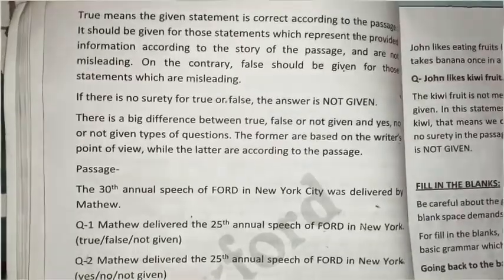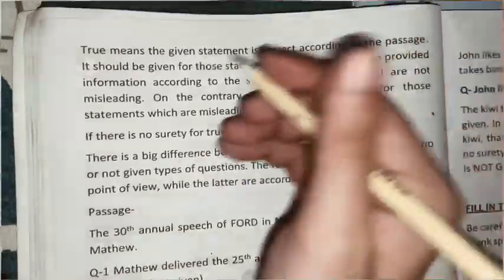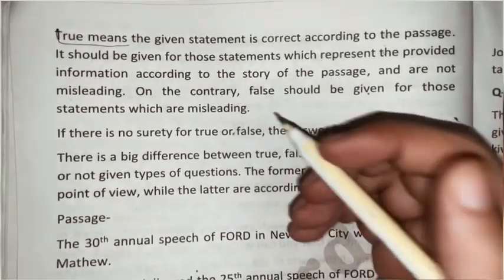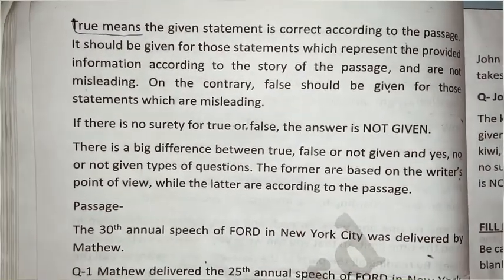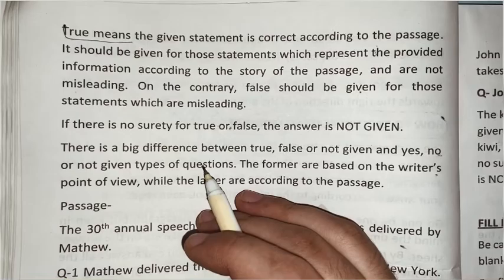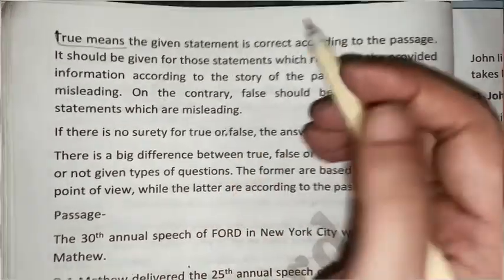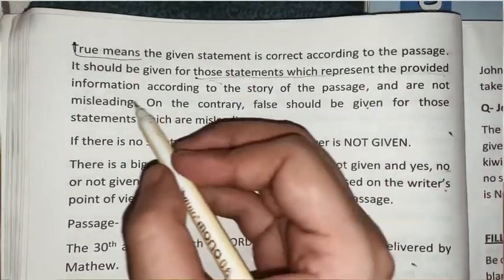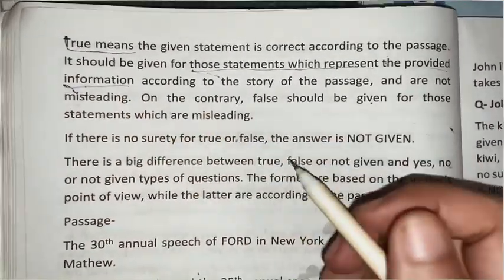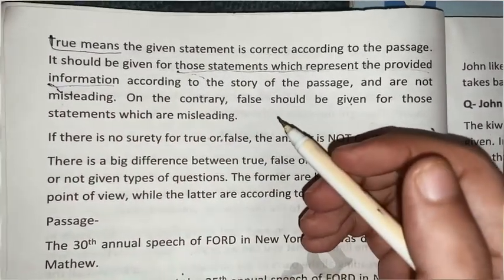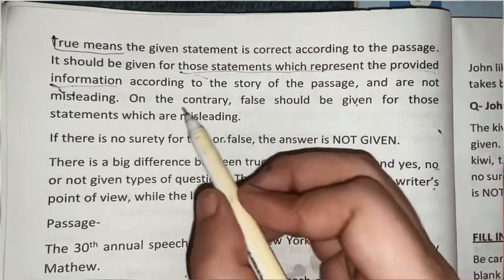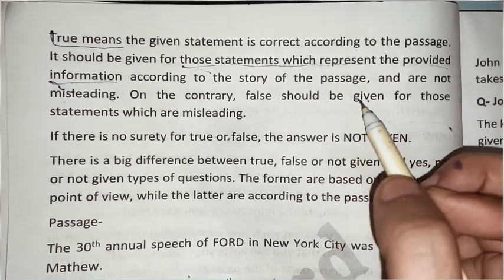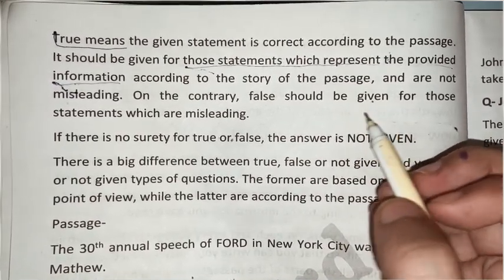True means the given statement is correct according to the passage. It should be given for those statements which represent the provided information according to the passage and are not misleading. On the contrary, false should be given for those statements which are misleading. So you need to understand this and be careful when answering these questions.